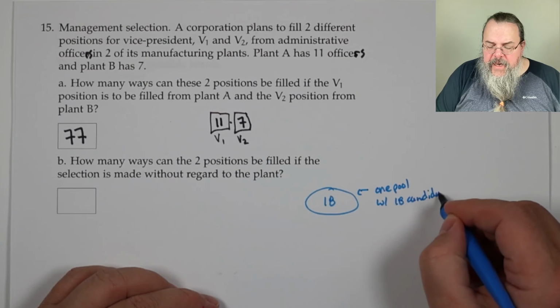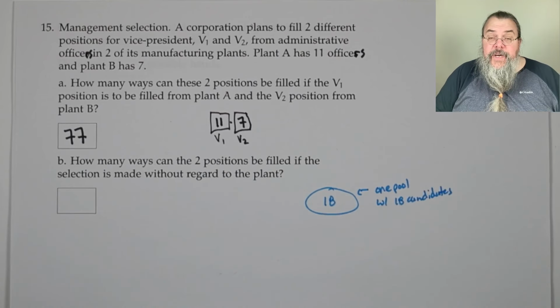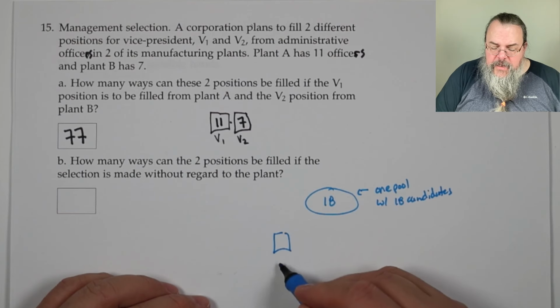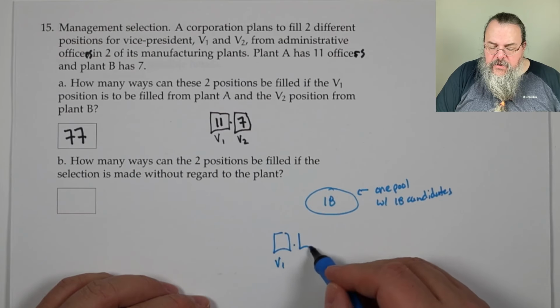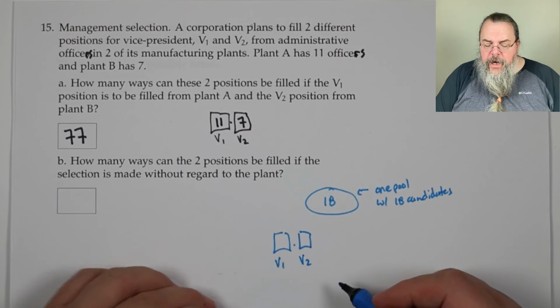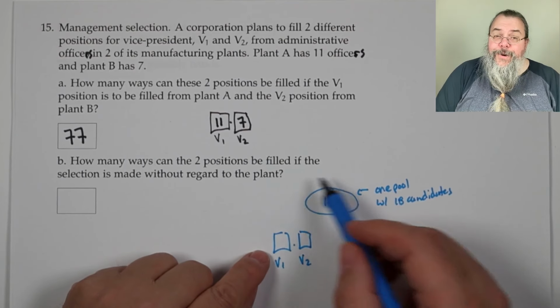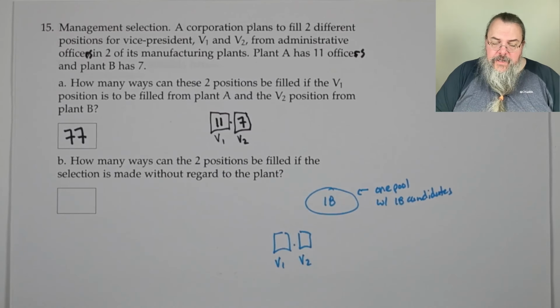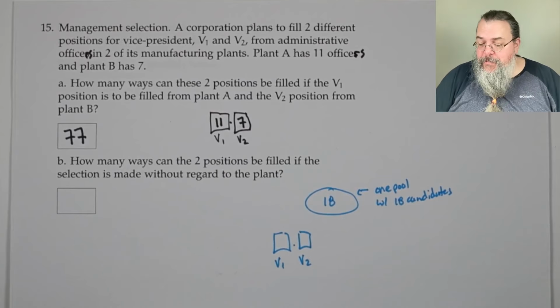Okay, now that we have that, we need to pick our officers. So we can pick V1, and then we can pick V2. Well, how many options do we have for V1? We have 18 people to choose from. I can pick any one of the 18 people.